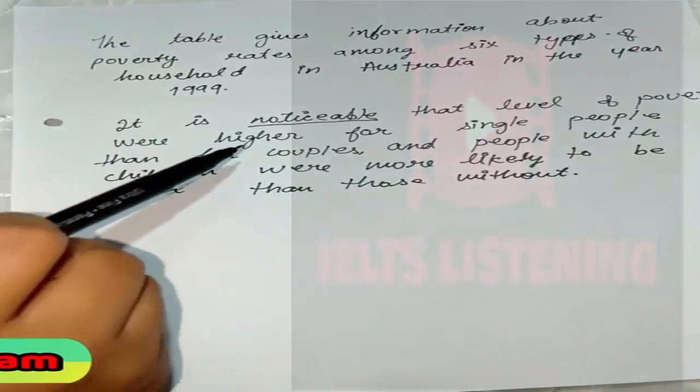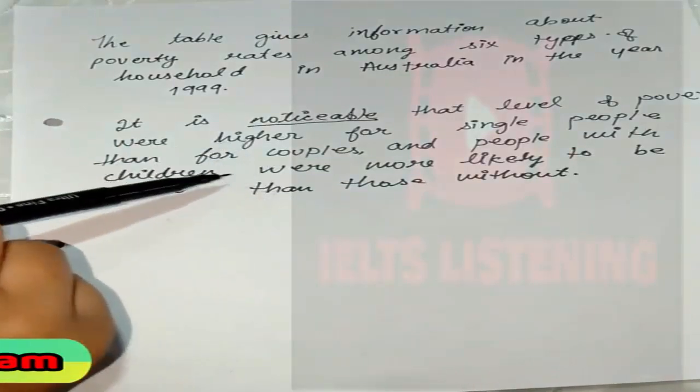So this is the comparison for the single and couples and people with children and without children.